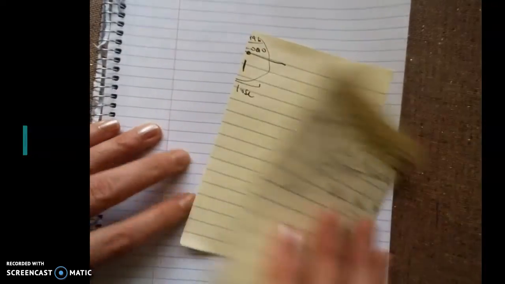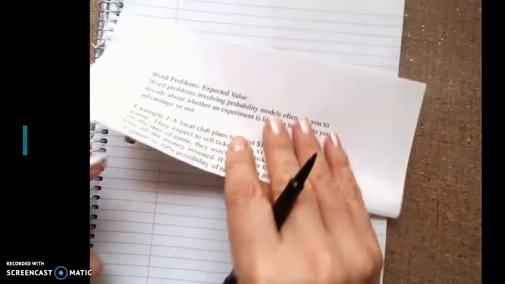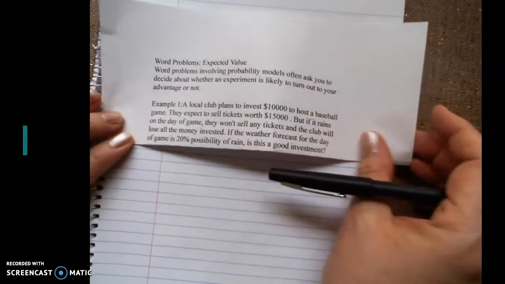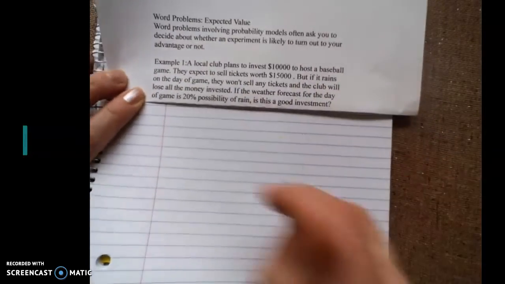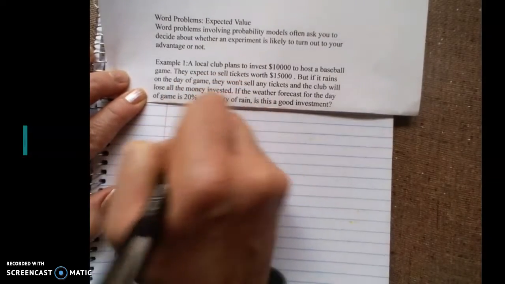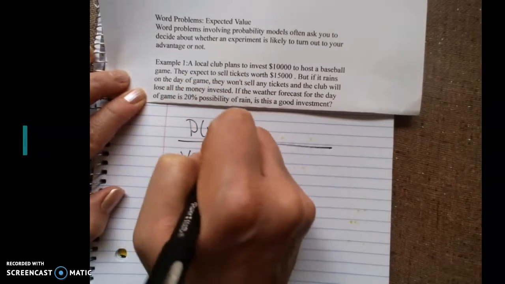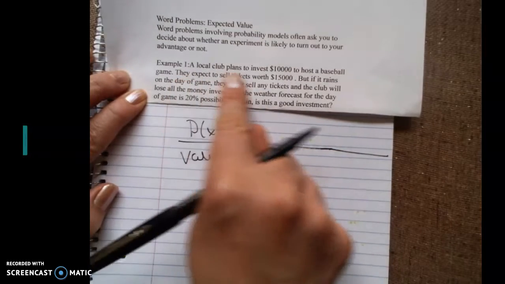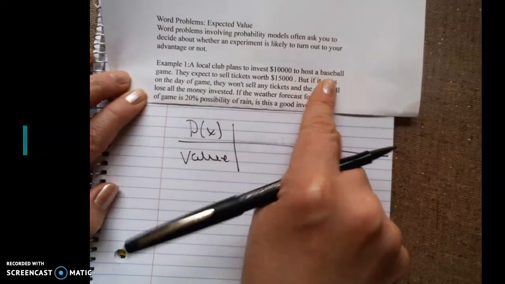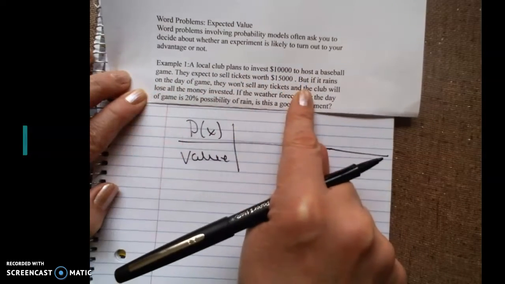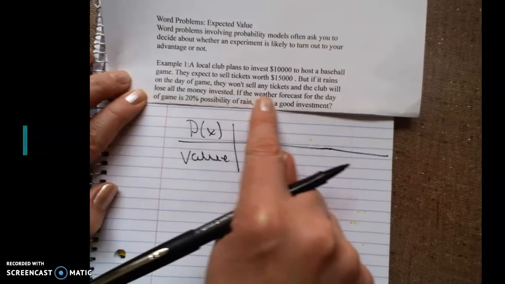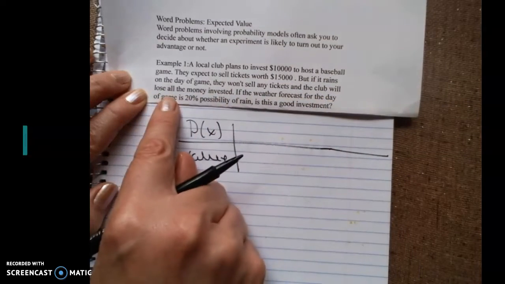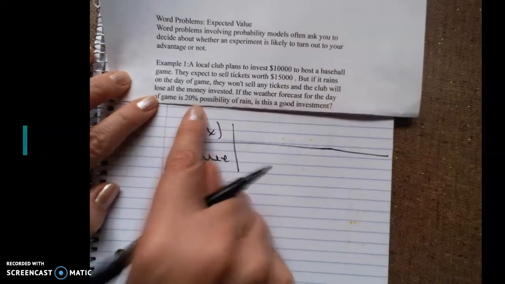All right, let's try this next problem. Usually a lot of times there's a negative in these if it's a game of some sort, okay? So I'm going to do probability and value. I like to do it this way. My math lab might do it the opposite, but it's the same idea. All right, so a local club is going to invest to host a baseball game. They expect to sell tickets. If it rains on the game, they won't sell any tickets and they'll lose money. The weather for that day is 20% chance of rain.